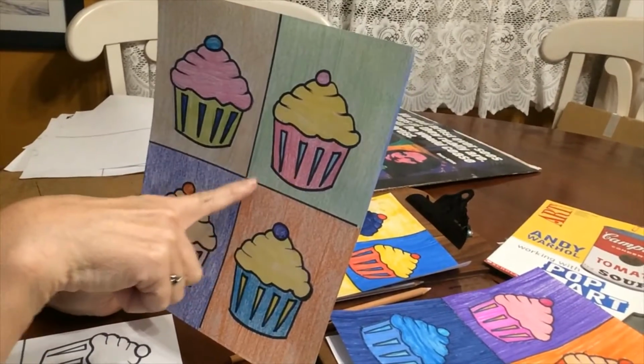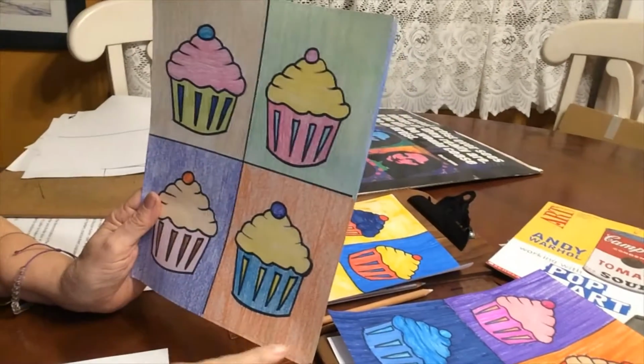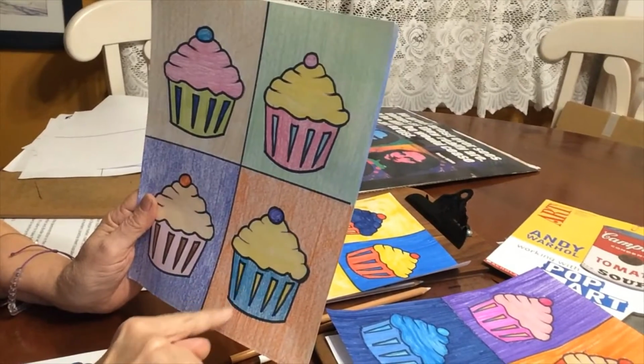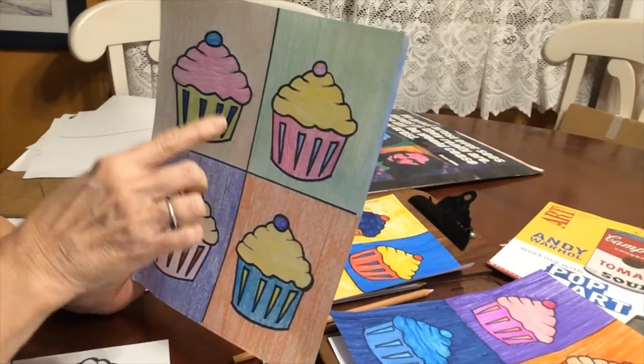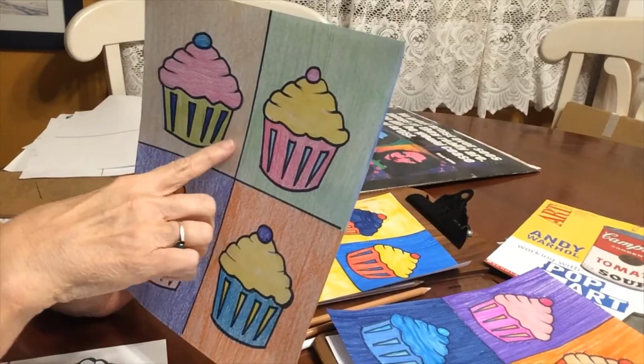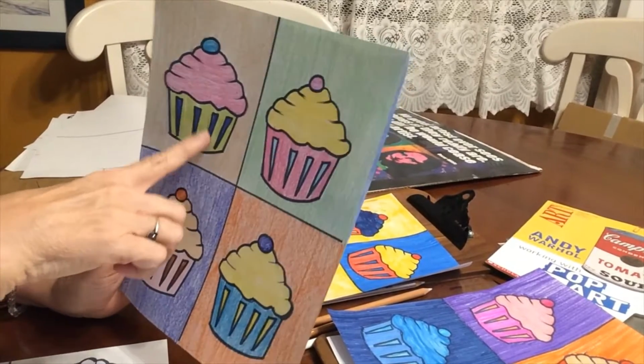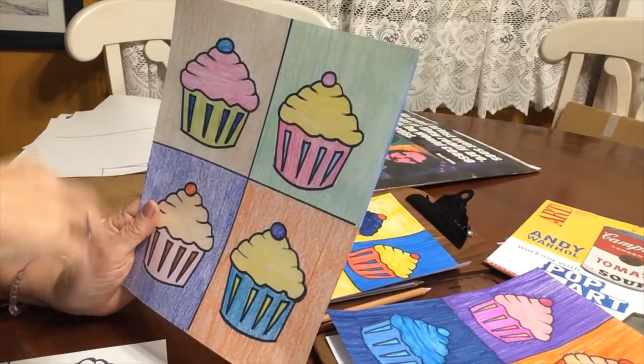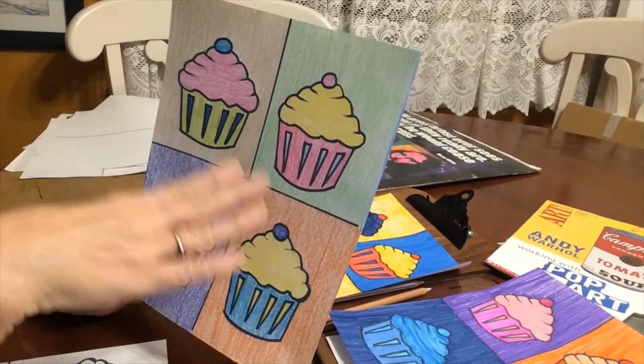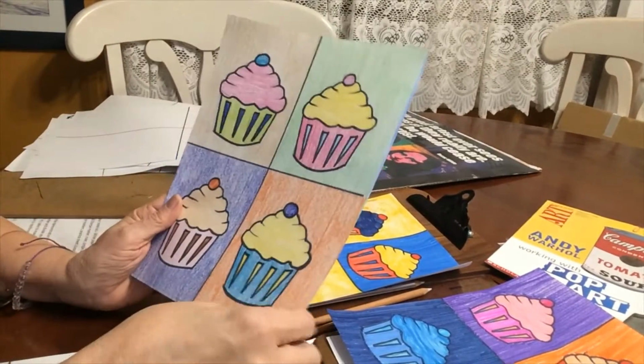I have warm colors against cool colors. Orange would be a warm color. Blue is considered cool, so that gave me contrast. Same thing here. This is like a kind of a goldy brown color. And then I have it against a green, which is a cool color. So it came out interesting because there was no pattern to it. I just kind of winged it.